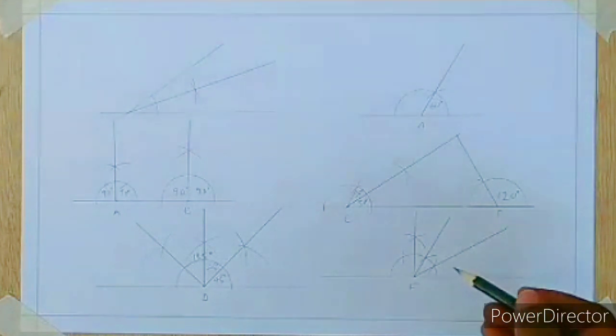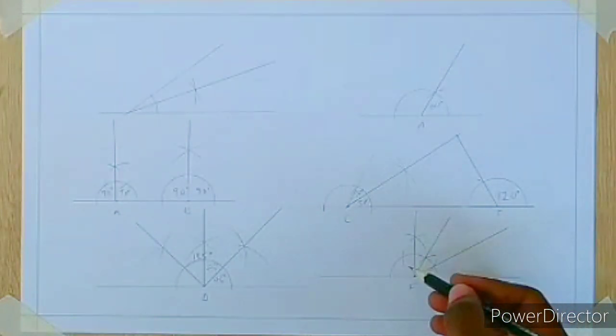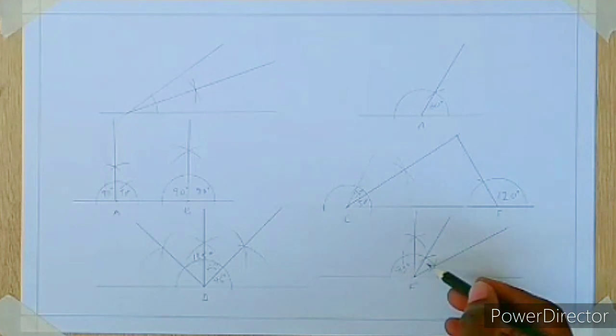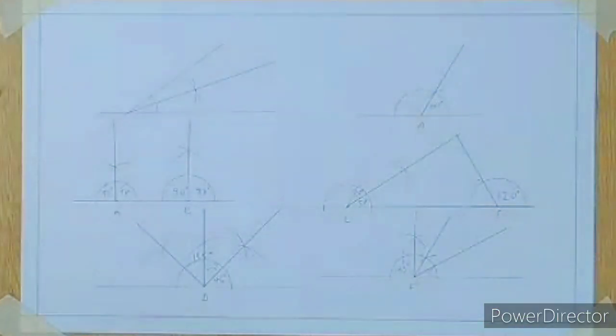Now I've got my 90 degrees angle here. We've divided it into 3 equal parts. 1, 2, 3. And they are all equal. So guys, that's how you do it. That's how you draw the various angles, the 60, the 90, 45, the others. And also, that's how you divide the right angle into 3 equal parts.